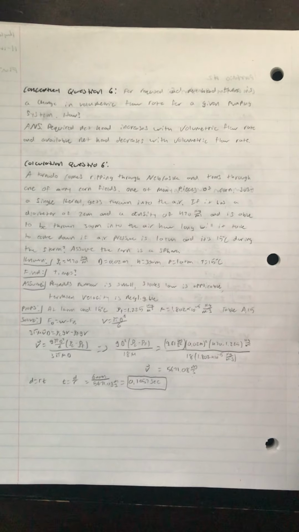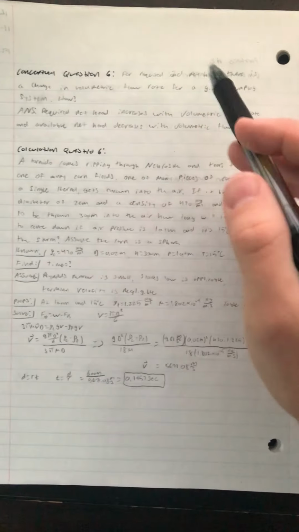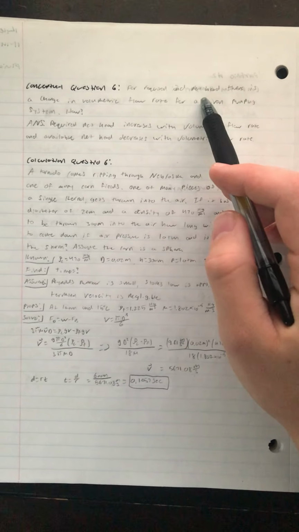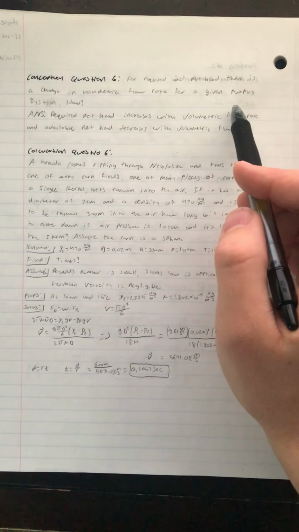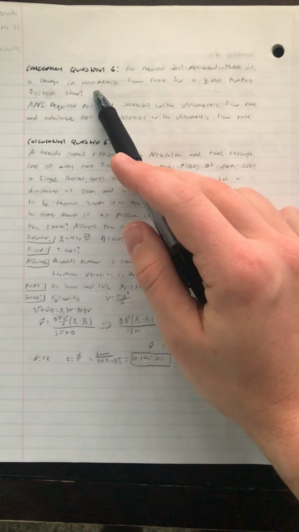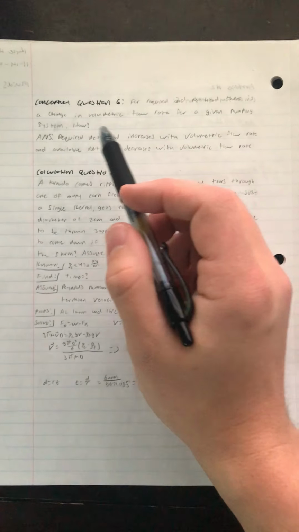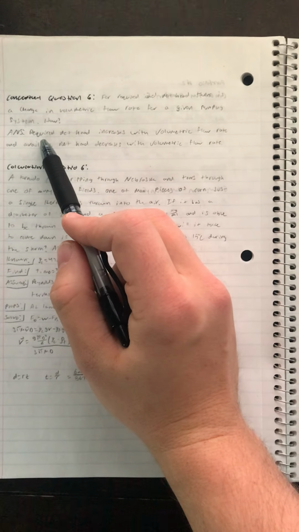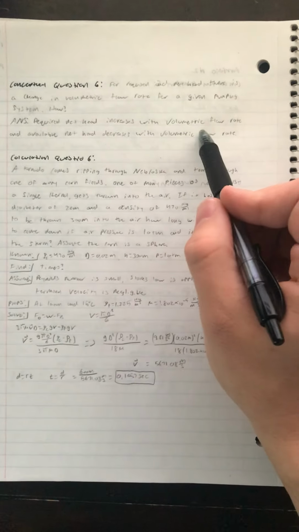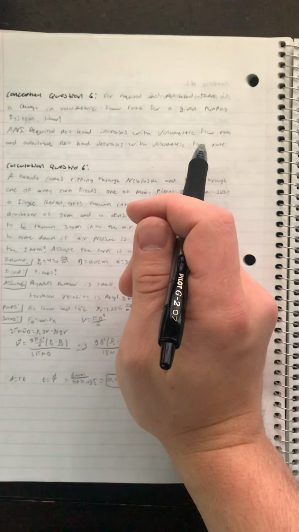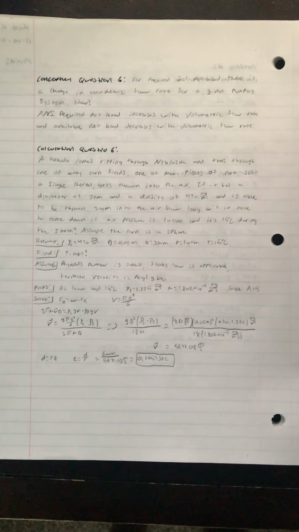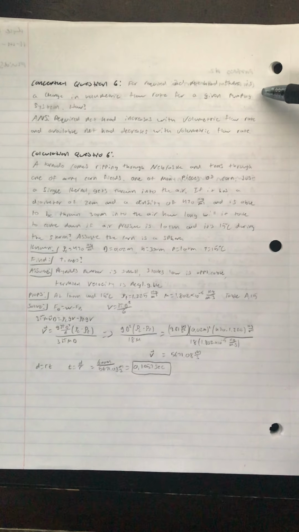The second question is conceptual question number 6. For required and net head, there is a change in volumetric flow rate for a given pumping system. How can this be possible? The answer to this is that required net head increases with volumetric flow rate, and available net head decreases with volumetric flow rate. That is how this answer is able to relate to this question.